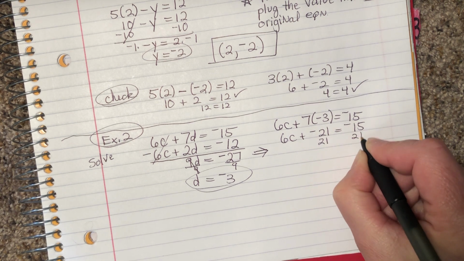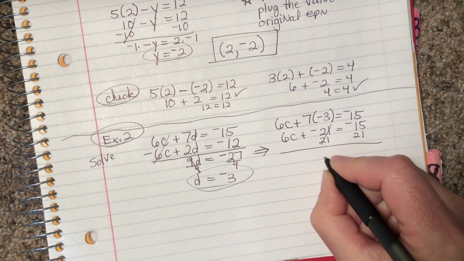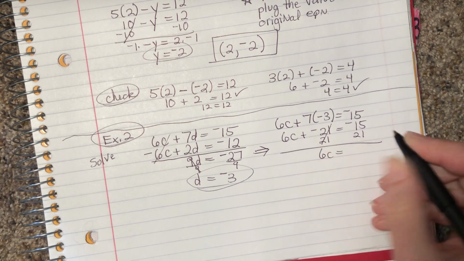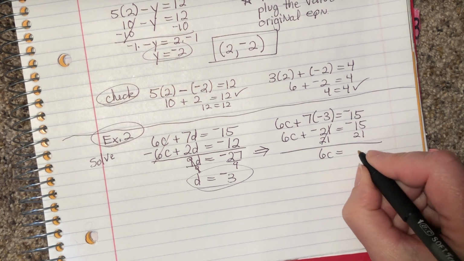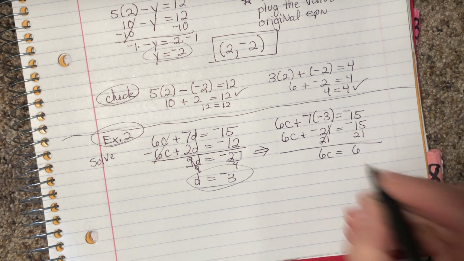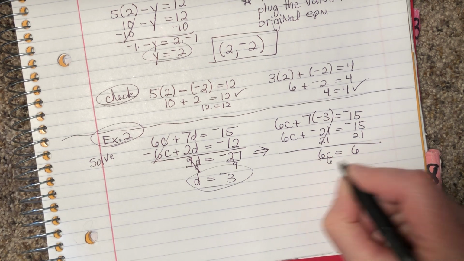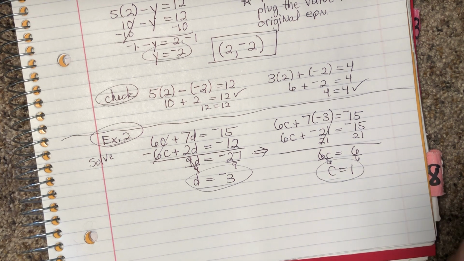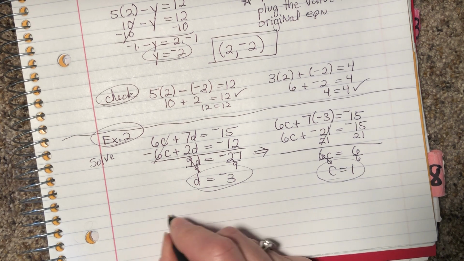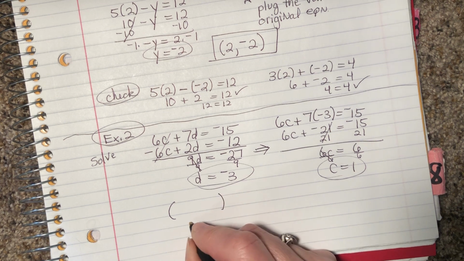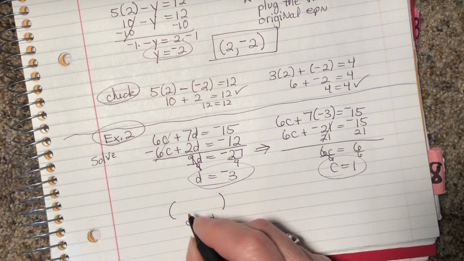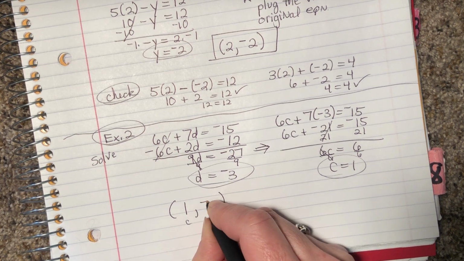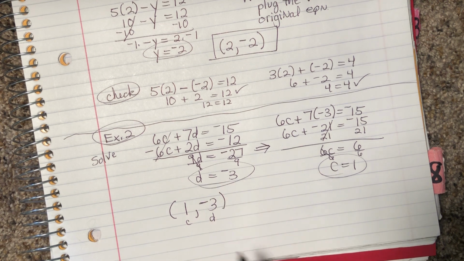Add 21 to both sides. 6c equals 6. And of course, dividing by 6 gives us 1. Now my answer, writing this as a point, remember how it's alphabetical, it's going to be c, d. So it's 1, -3.